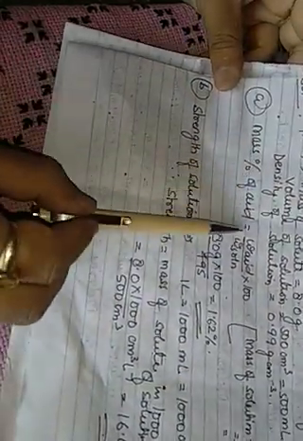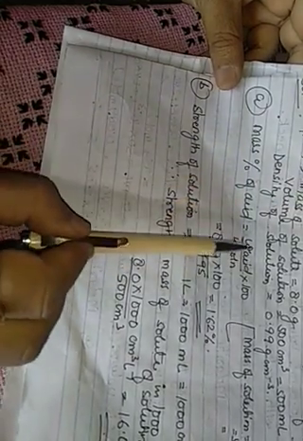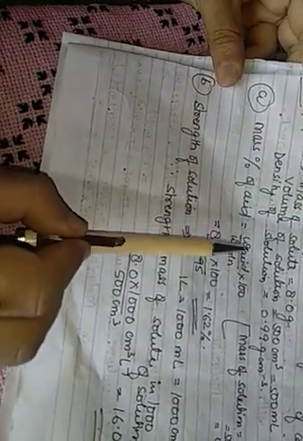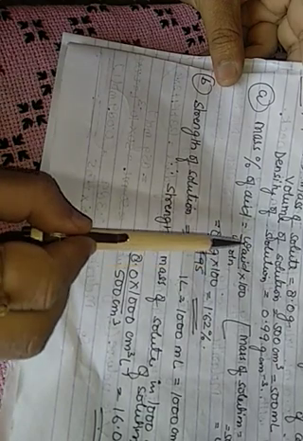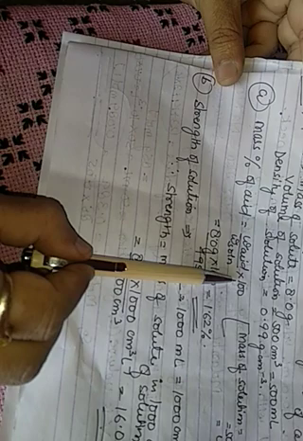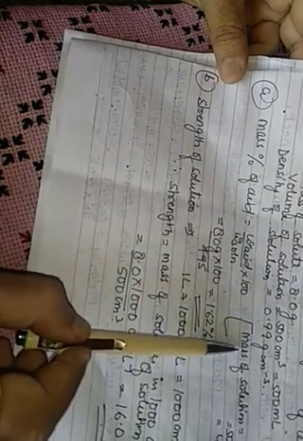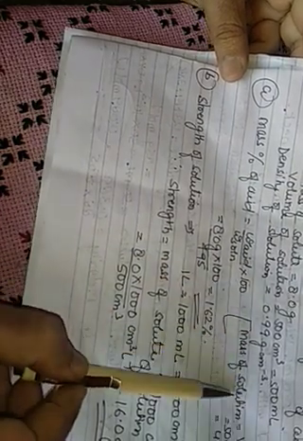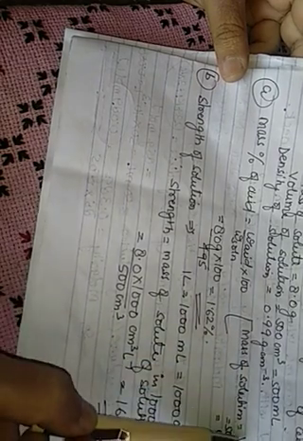Now first, the mass percent of the acid. We will put the values directly into the formula. Mass percentage is calculated by weight of the acid upon weight of the solution into 100. So first of all, you will calculate the mass of the solution. Mass of the solution, or weight of the solution, will be equal to volume into density.